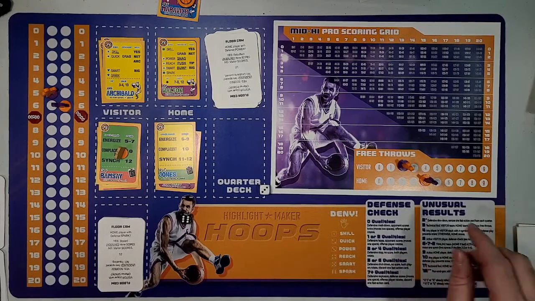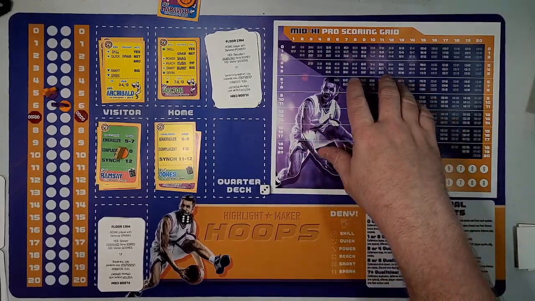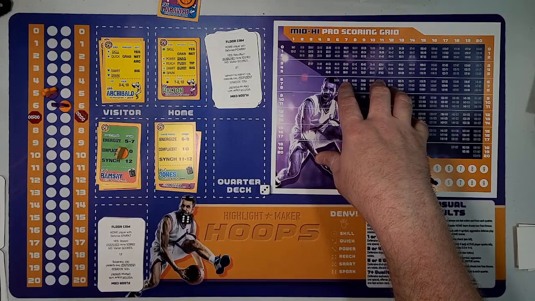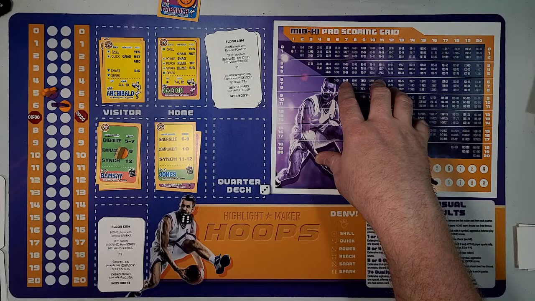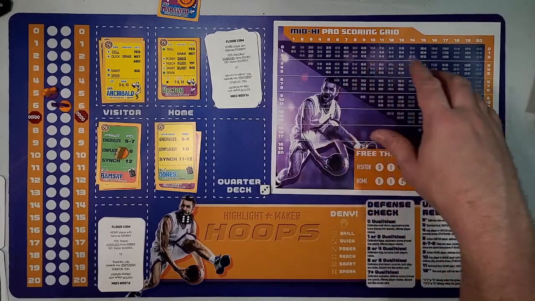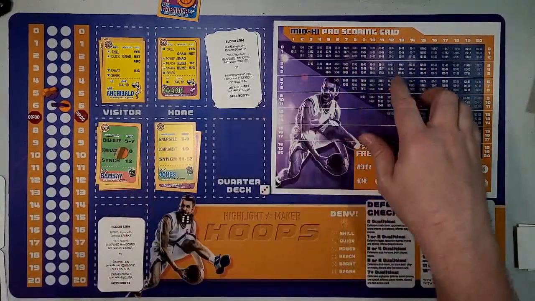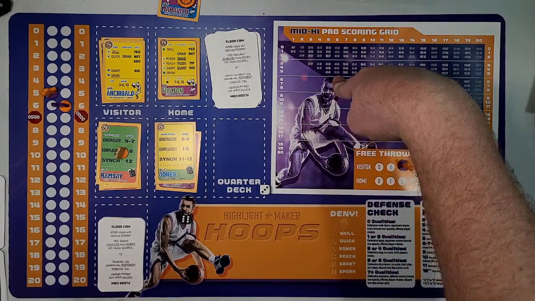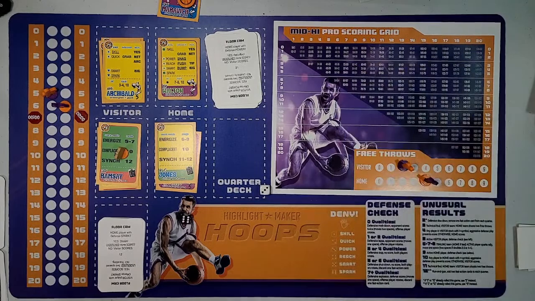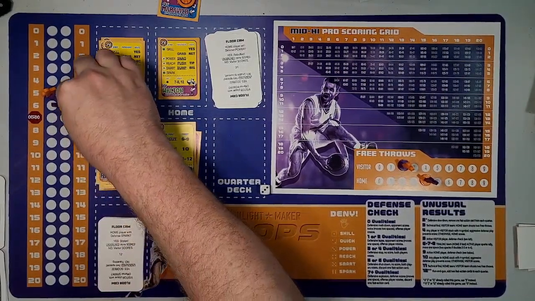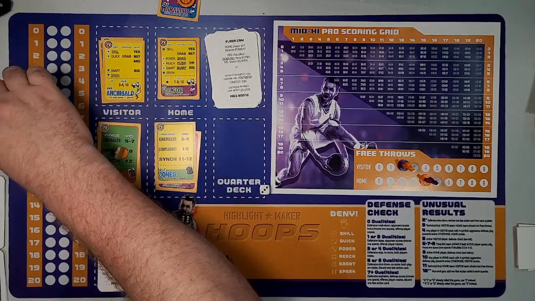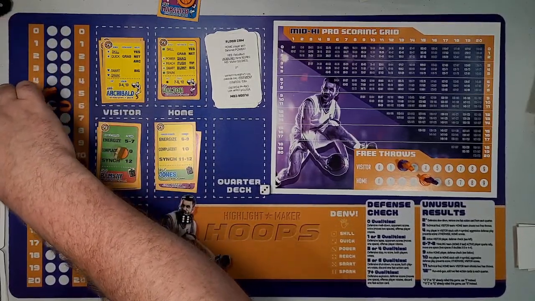At the end of the half, the home team has, my brain just stopped working. Home team. It is 6-5. It is 56 to 50. 1, 2, 3, 4, 5. 1, 2, 3, 4, 5, 6.